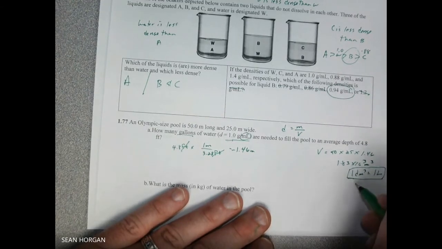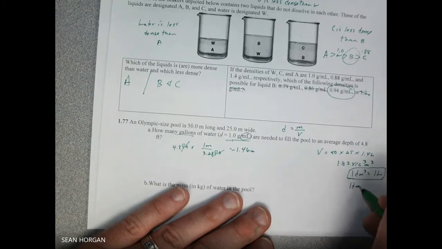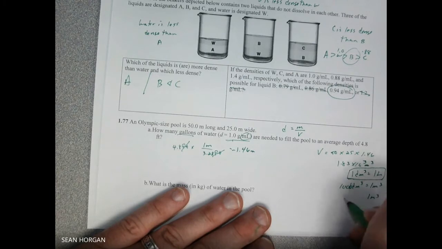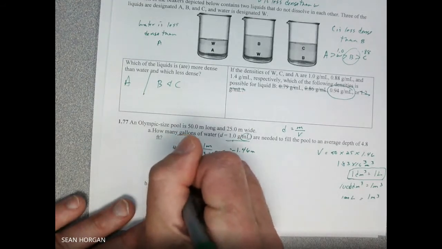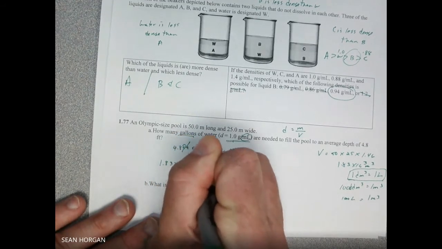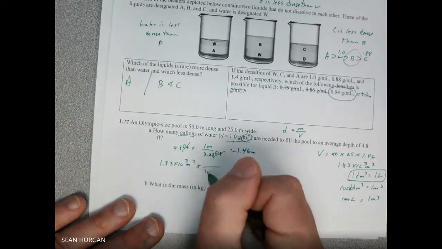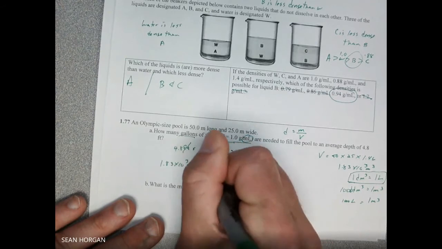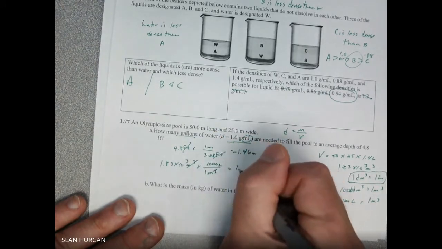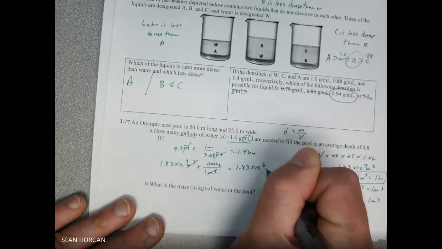And 1,000 decimeters cubed is equal to 1 meter cubed, so 1 meter cubed is equal to 1,000 liters. Let's do that. We'll take the 1.83 times 10 to the third meters cubed and multiply by 1 meter cubed on the bottom and 1,000 liters on the top. Those cancel, and we end up with 1.83 times 10 to the sixth liters.